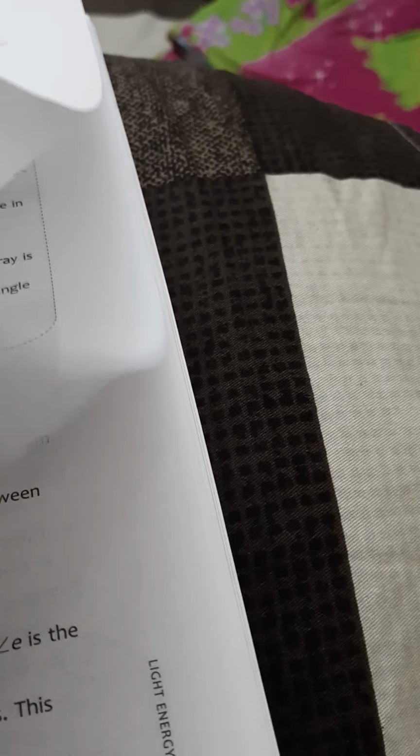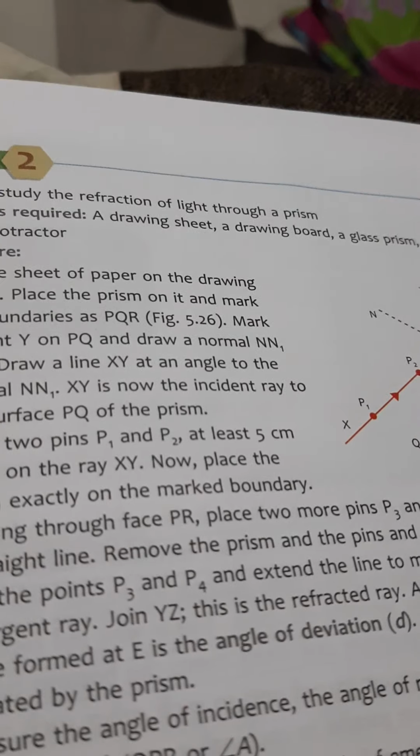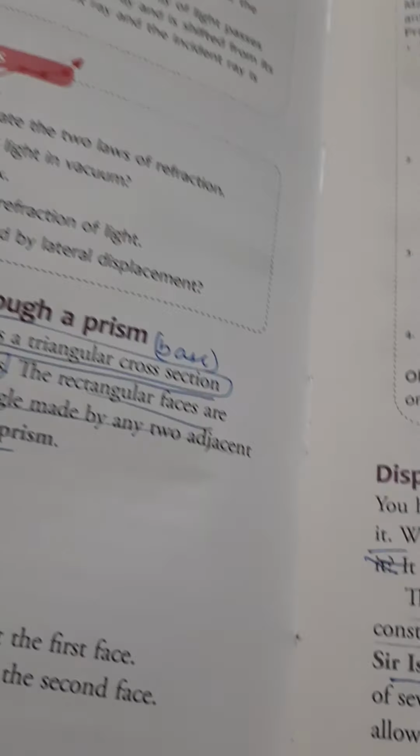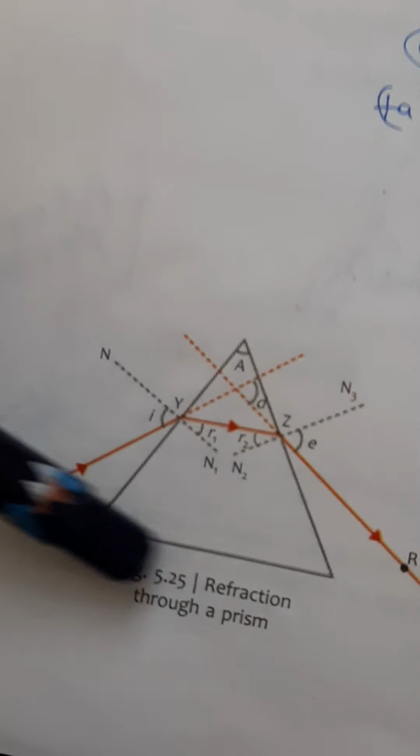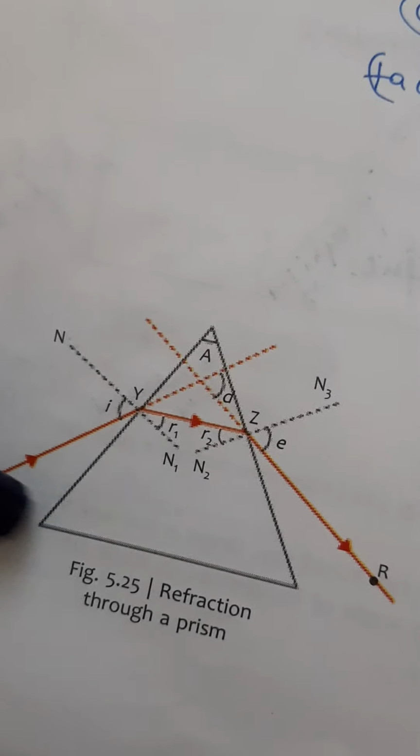Now for that, an activity is also shown in your book. You only go through the activity because you don't have to do any activity, but it is shown how we do refraction in a glass slab. Now we are going to study the refraction of light through a glass prism. Refraction through a glass prism.